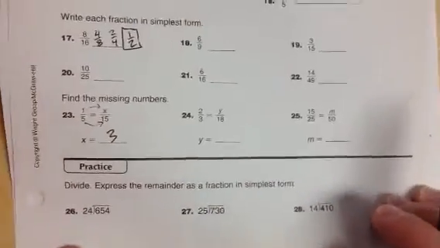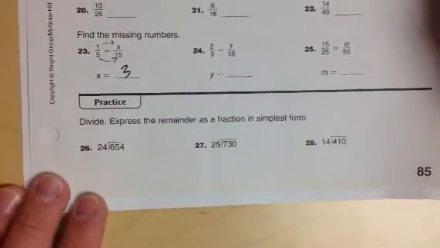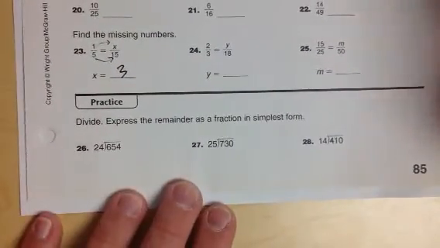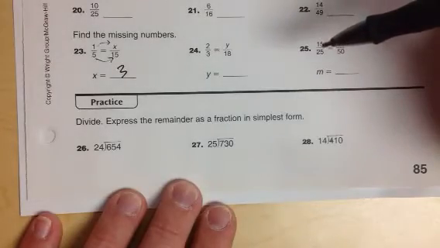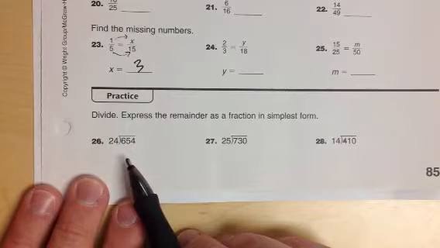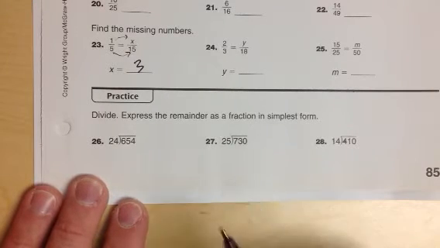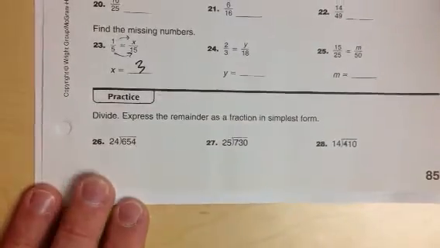And then the practice at the bottom, which we do want the kids to do, and if they need to, show their work on the back because they didn't leave us much room for our long division here. It's just a little review and a chance to build on what we've done in the past and what we did today. We want to solve these using long division and then express the remainder as a fraction in simplest form. So I'll do the first one on the back here.